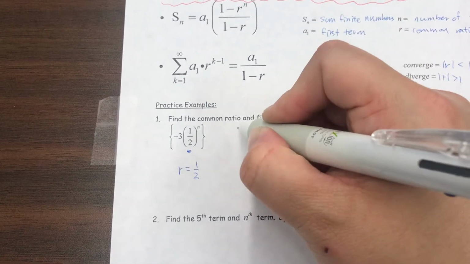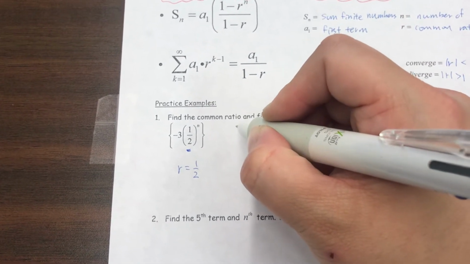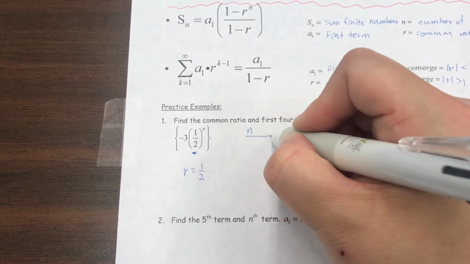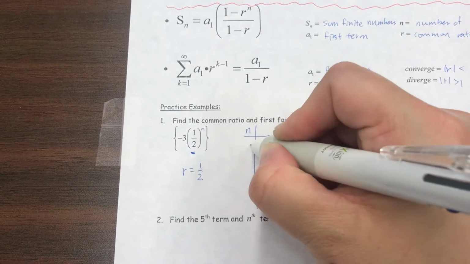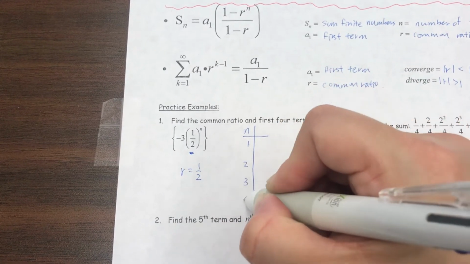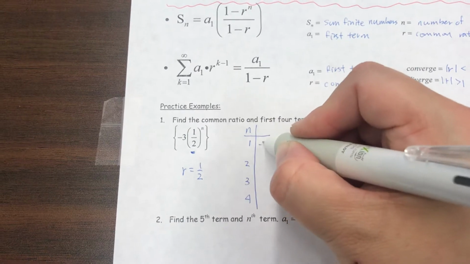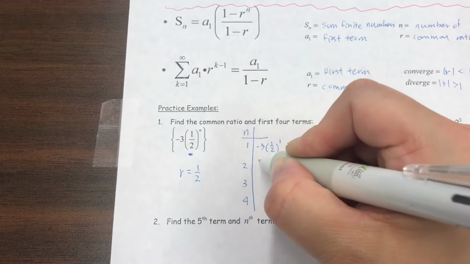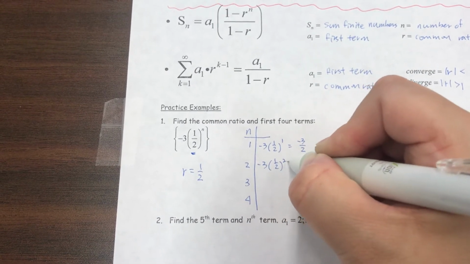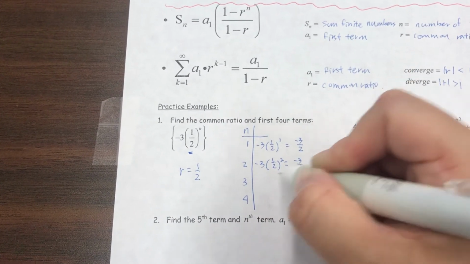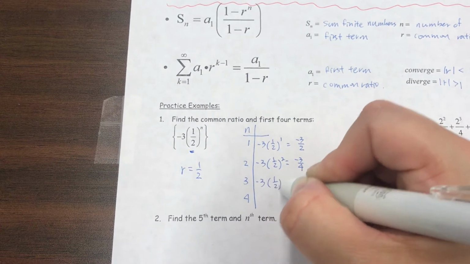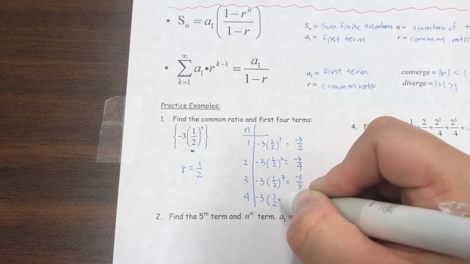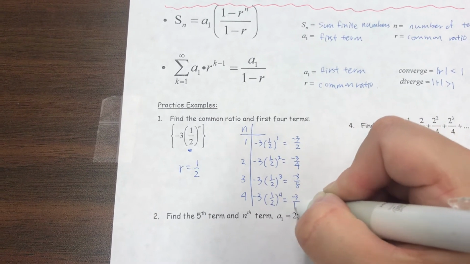So it wants you to find the first four terms. We do the same thing as we did with lesson 12.1. We're going to make a t-table for this. So here's your n, and we want n equals 1, 2, 3, 4. When n equals 1, you get -3 times 1/2 to the 1 power, -3 over 2. -3 times 1/2 squared, you get -3 over 4. -3 times 1/2 cubed, -3 over 8. -3 times 1/2 to the 4th, -3 over 16.